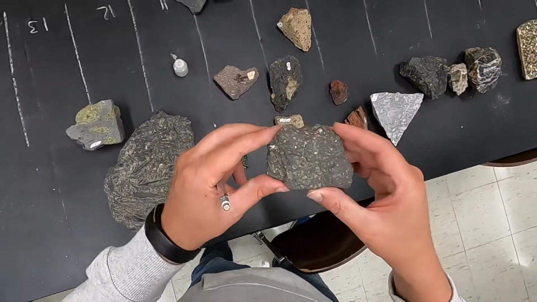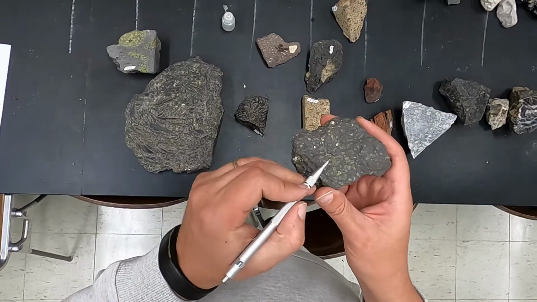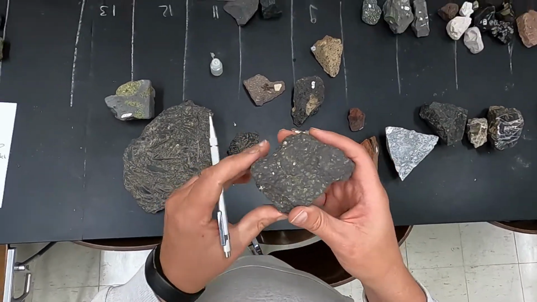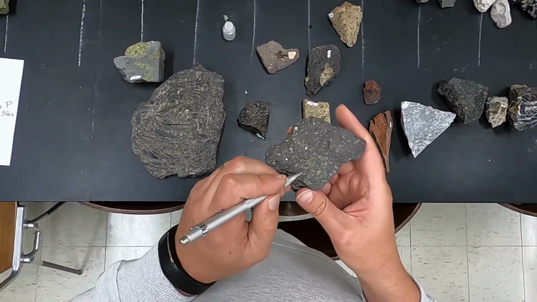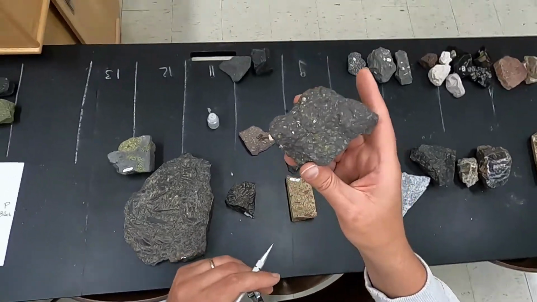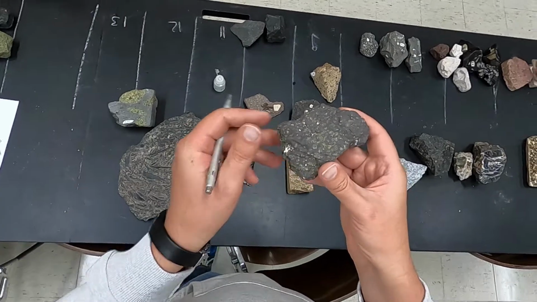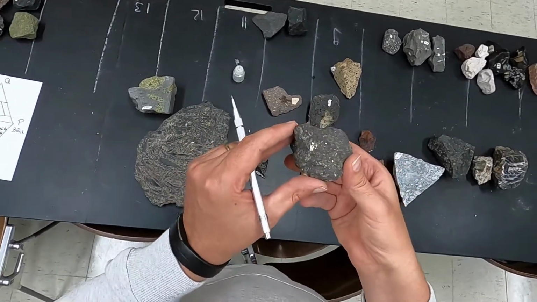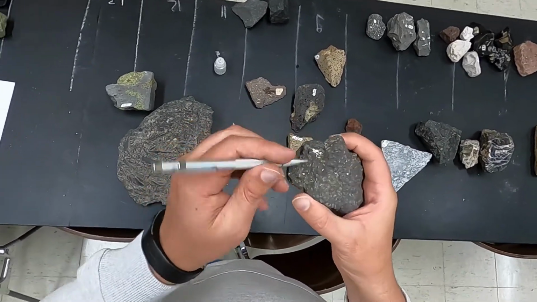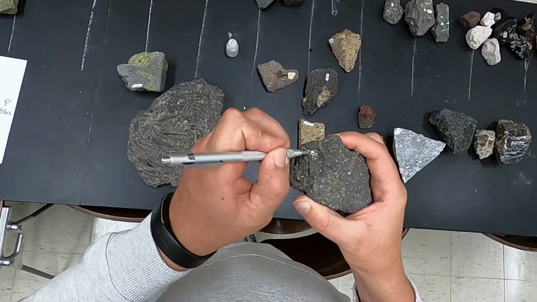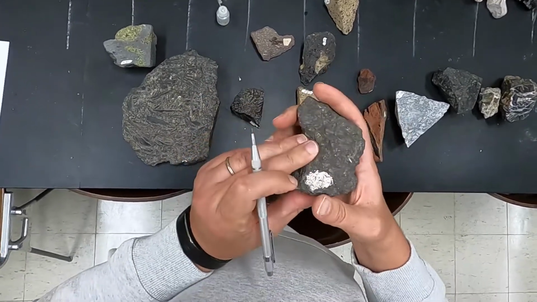Here I have another example of vesicles. These are much more greenish in color. So in this particular case, I would definitely interpret the vesicles as representing epidote in composition. So they likely have epidote, and I can definitely see much more clays in here as well.